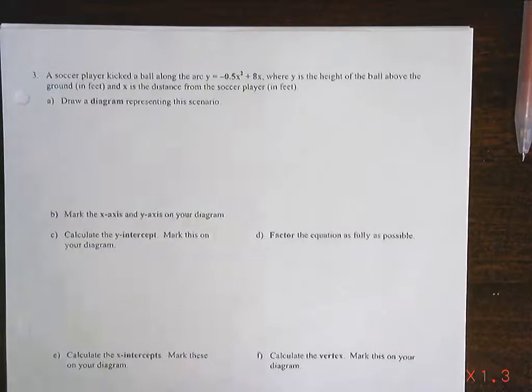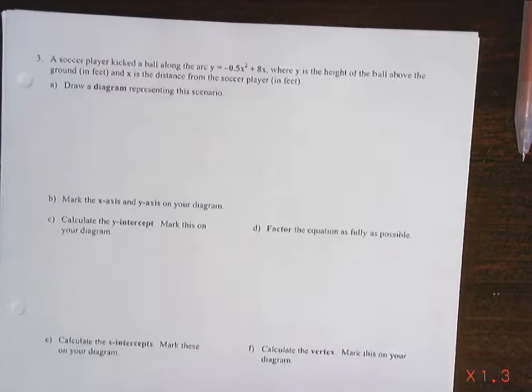Last question. A soccer player is going to kick a ball along the equation negative 0.5 x squared plus 8x, where y is the height of the ball above the ground and x is the distance from the soccer player in feet. Draw a diagram of this situation.